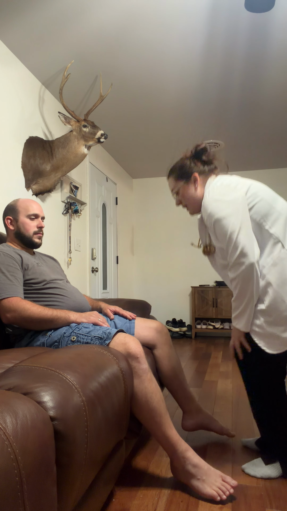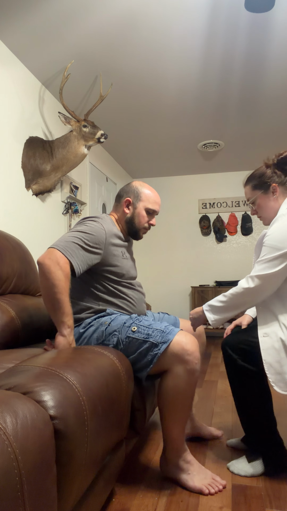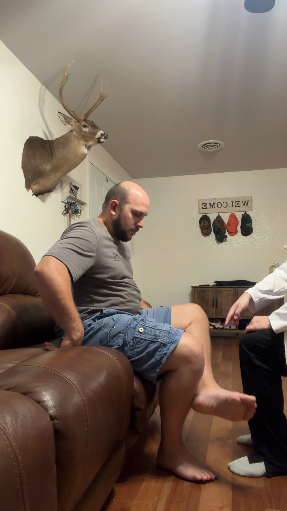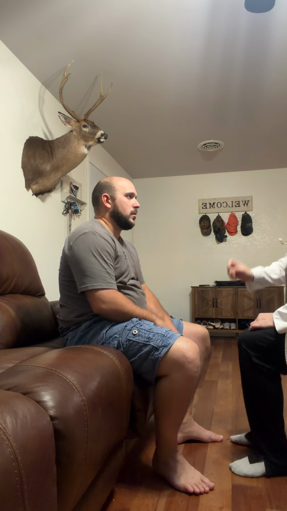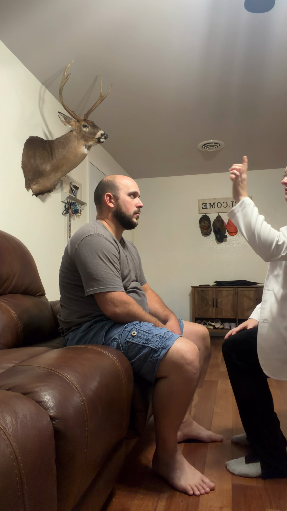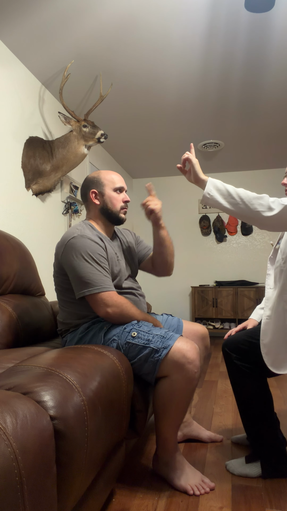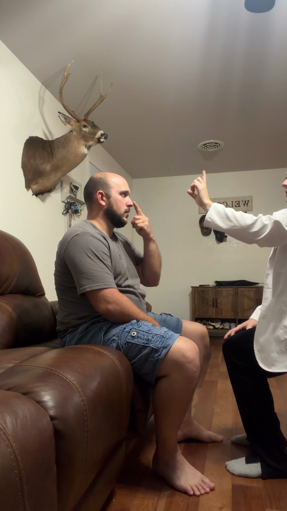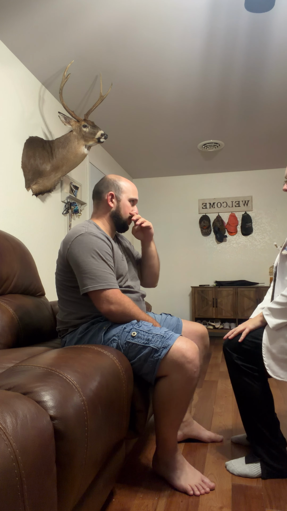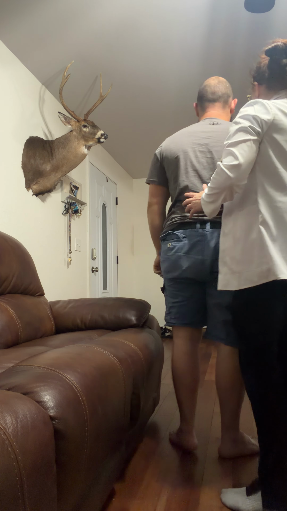Okay, now if you'll scoot forward just a little bit, take this heel, slide down your shin. Take this heel, do the same, slide down your shin. Very good. And if you will look directly at me, touch your nose, and touch my finger with rapid alternating movements. When I move my finger, touch my finger. Finger, nose, finger, nose, finger, nose, finger. Very good, sir. Okay, now if you'll stand up, I'm going to have you walk across the room normally.